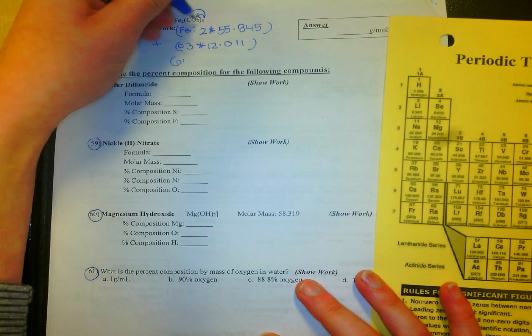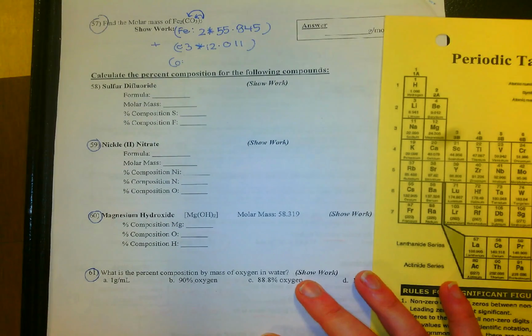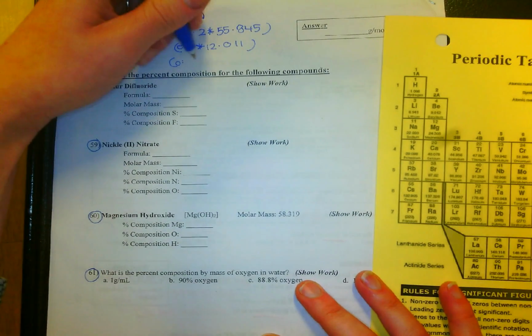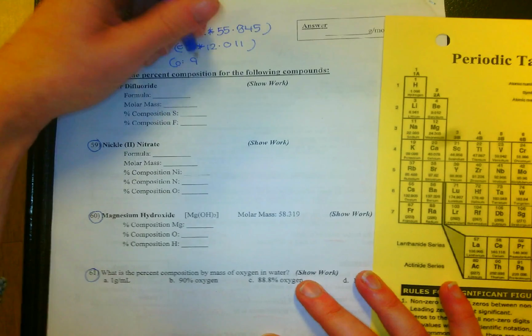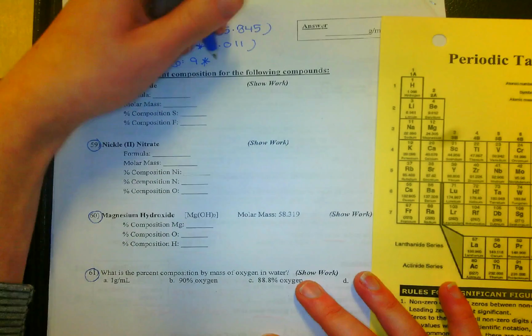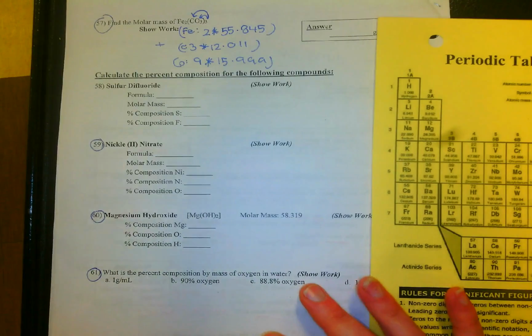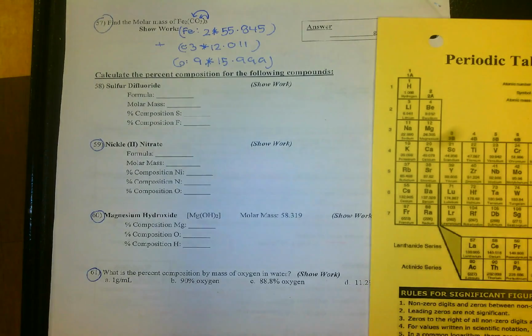There are 9 of them because we said 3 times 3 because of that parenthesis distributing. So there is 9 times 15.999. So you have to do it with the parentheses, otherwise your math is going to come out wrong.